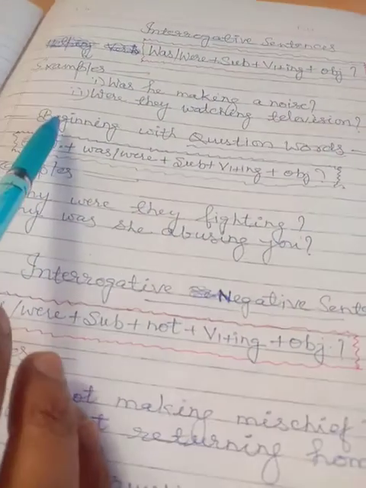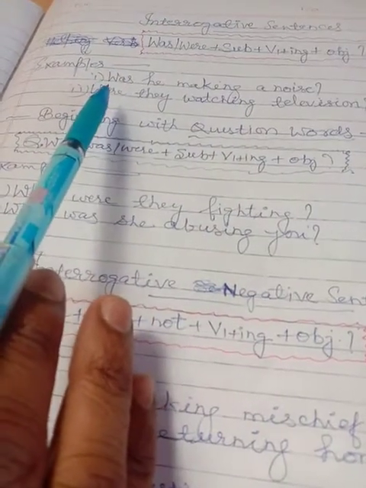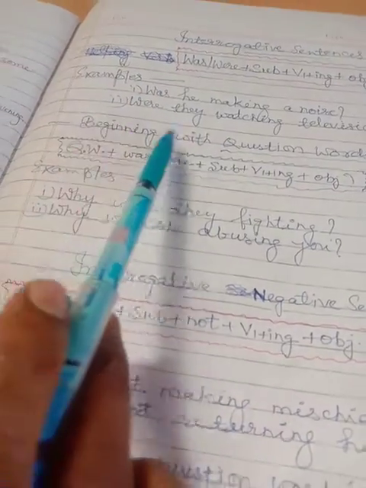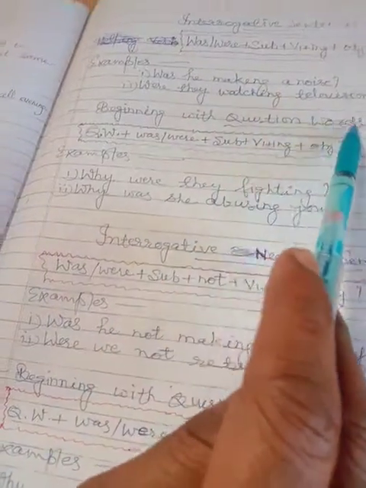Now next, in interrogative sentence, it has been told to you there are two types of interrogative sentence, beginning with helping verb and beginning with question word. So now interrogative sentence beginning with question word.